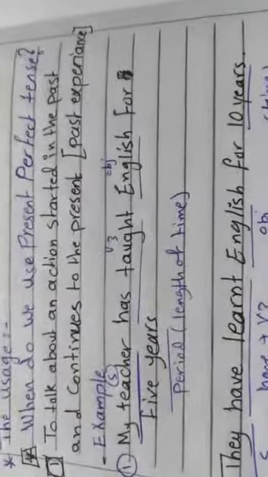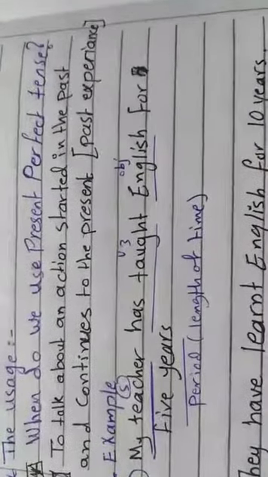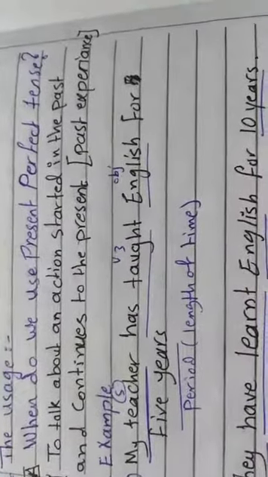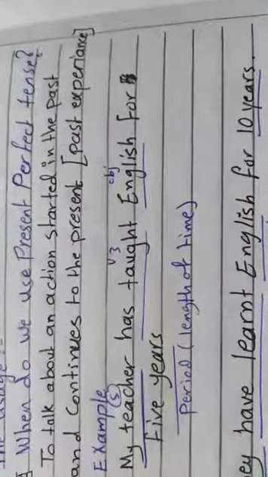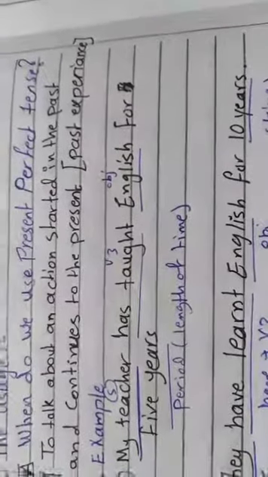The first situation in which you have to use present perfect is when you are talking about an action that started in the past and still continues to the present. So something started in the past and it's still happening now. It's not a finished action, it's continuous.